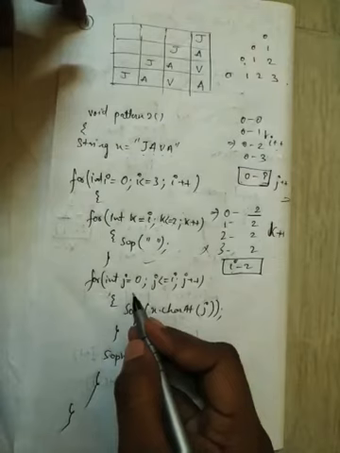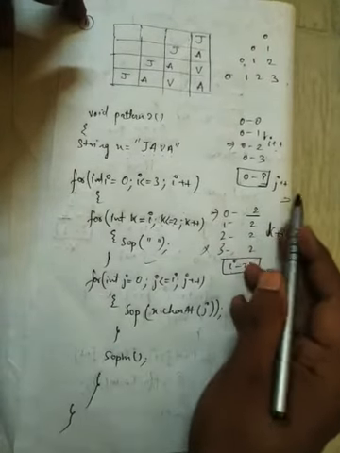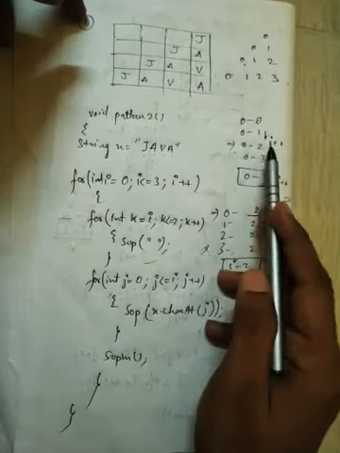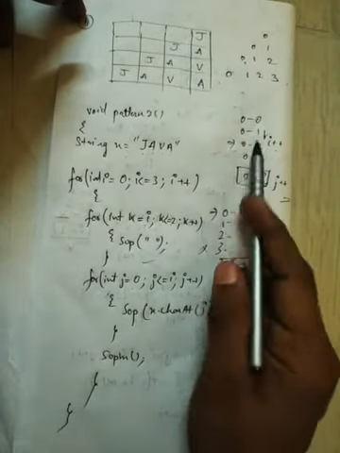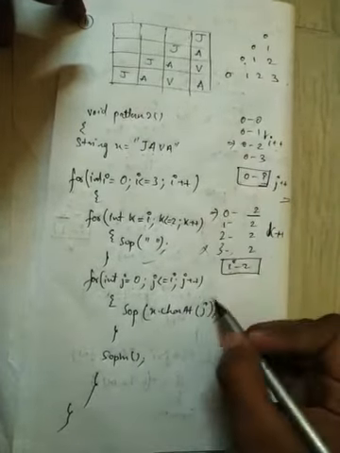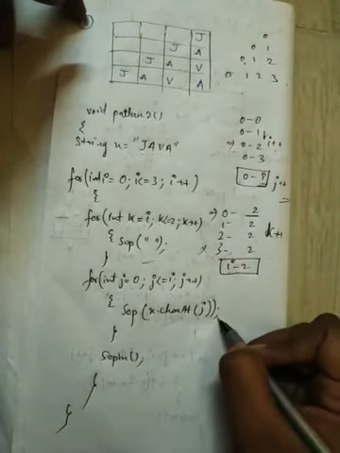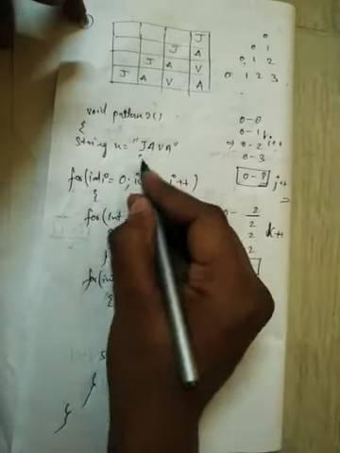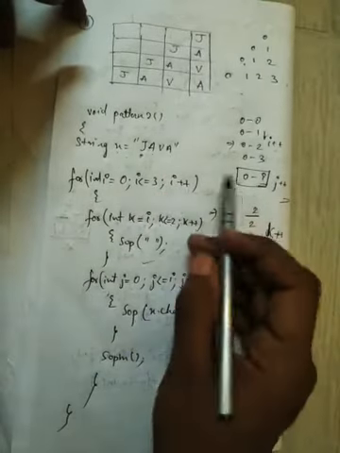Now next is the J loop. It will start from 0 to I, 0 to I, J plus plus. Okay, so 0 to I, 0 to 0, 0 to 1, 0 to 2. For 0 to 0, one time the J loop is running. At that time what is printing? X dot charAt J. So whatever is at J, that index number value will be printed. Index number of X what we have, J, so J will be printed.